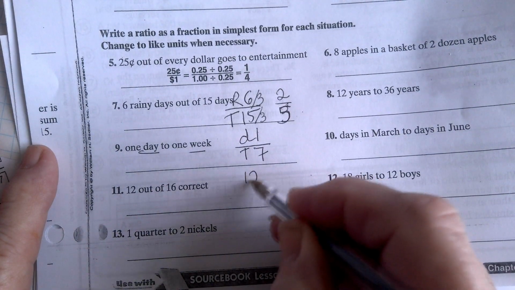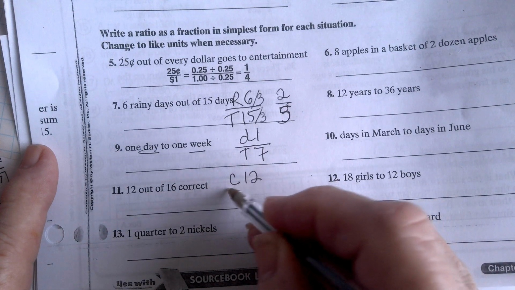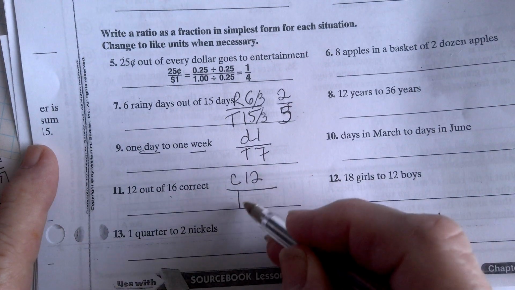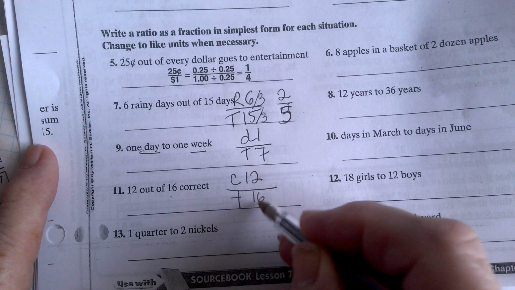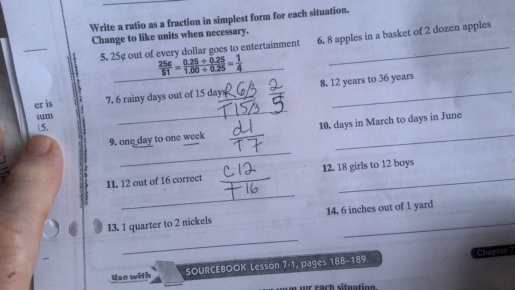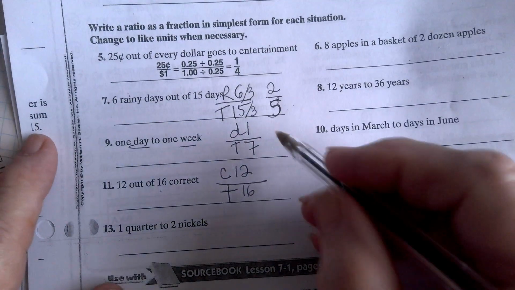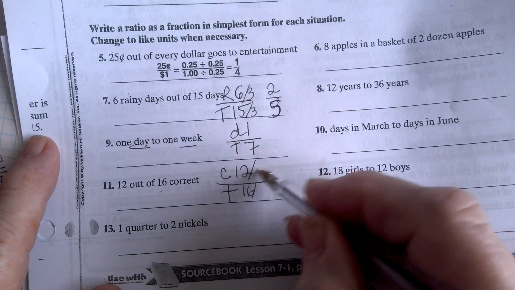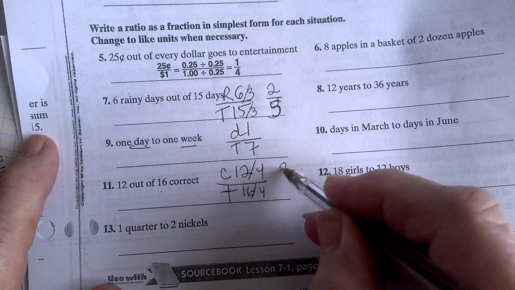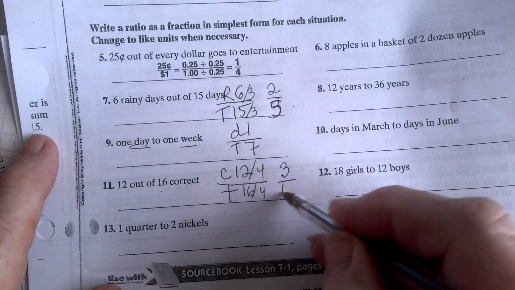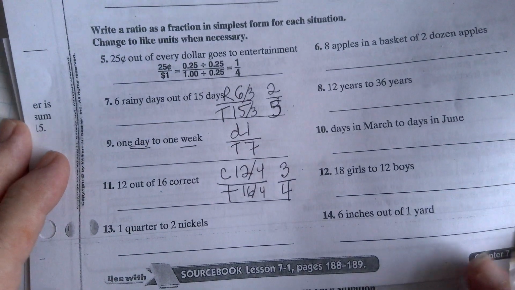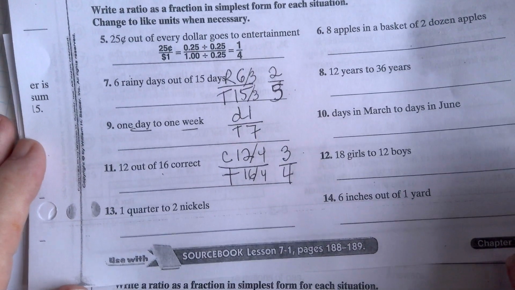And then on this one, it's 12. He got 12 correct out of a total of 16. Can that be reduced? Yes, I can divide it by 4. So I get 3 out of 4. He got 3/4 of the test correct.